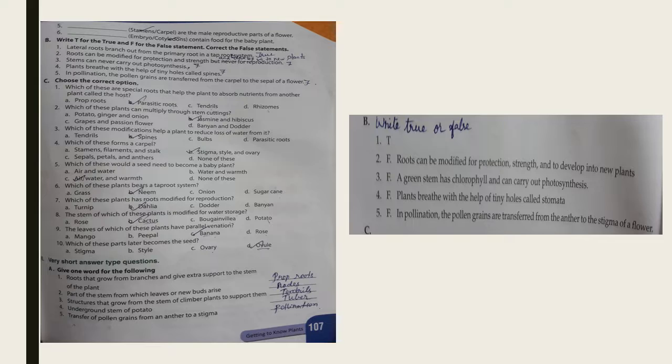Second one: part of the stem from which leaves or new buds arise. Nodes. Then third one: structures that grow from the stem of climber plants to support them. Tendrils.